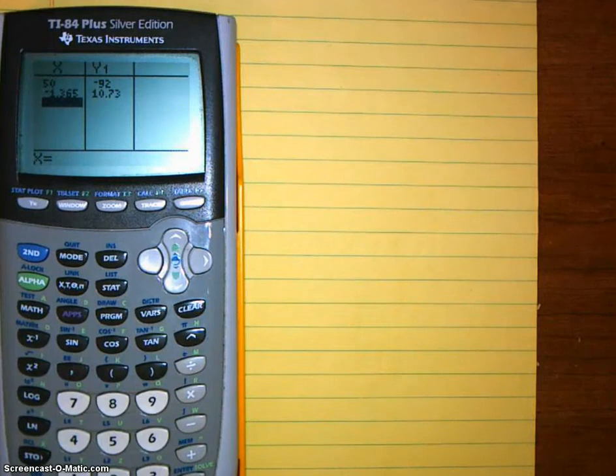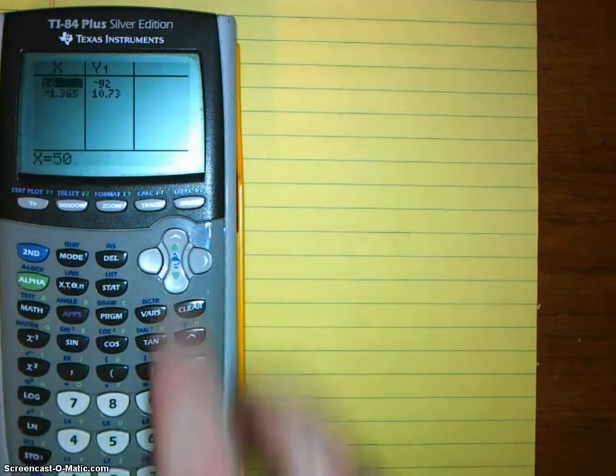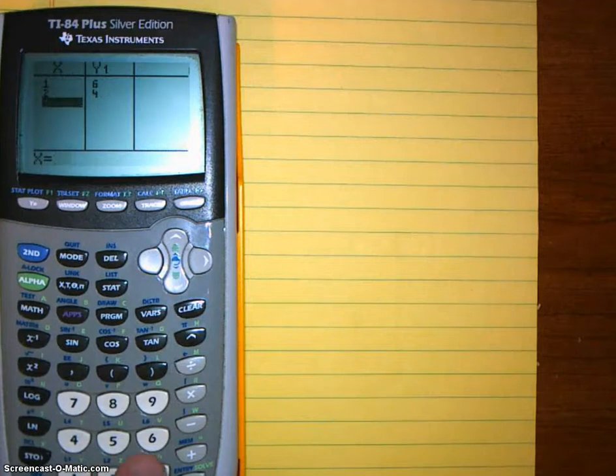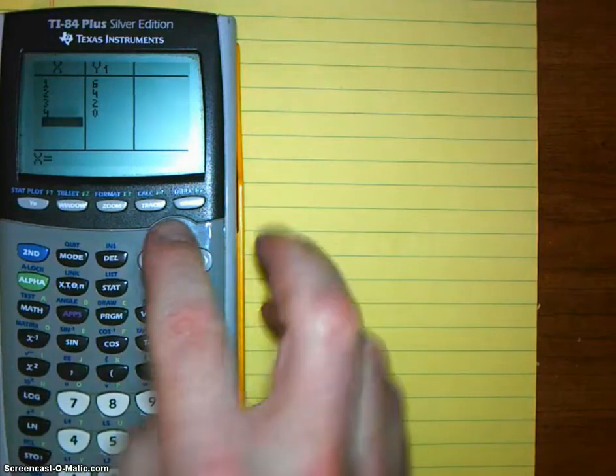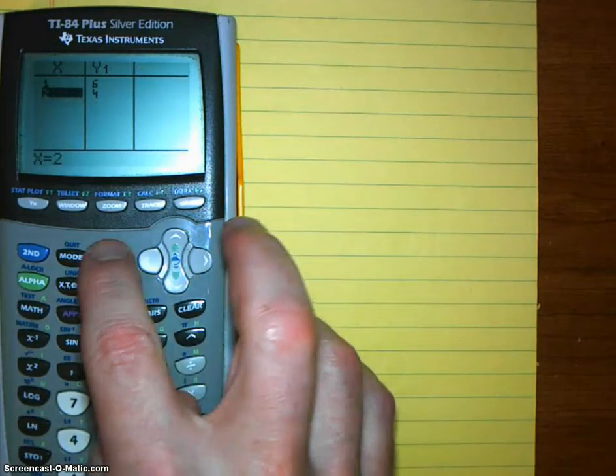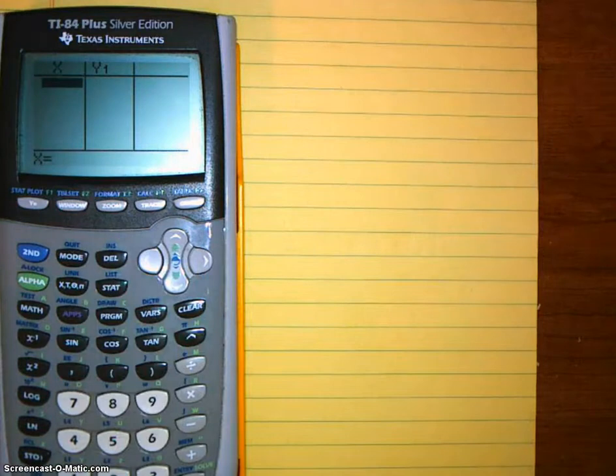So this is my preference. I like my table set up this way, and then if I need to plug in numbers like 1, 2, 3, 4, I can do that quickly too. And you can just come back up here and delete whichever ones you don't want to start all over. So that's my choice of how I like the table to be. How you want to use it is up to you.